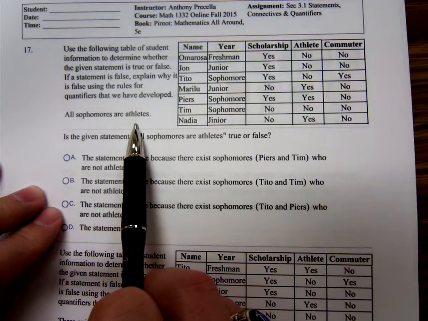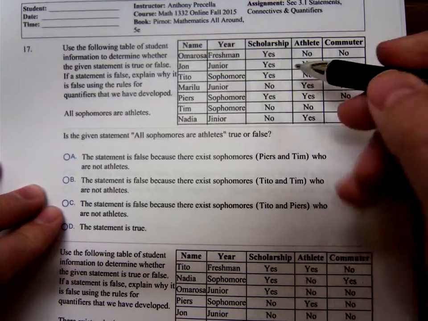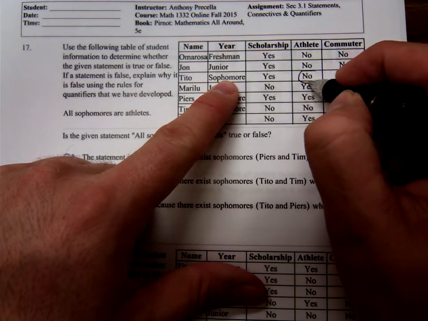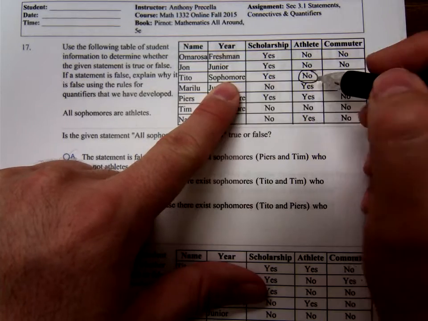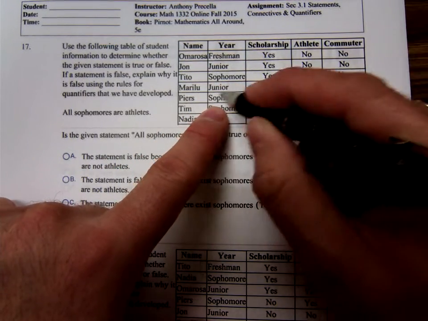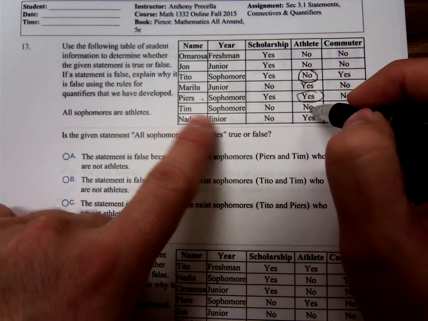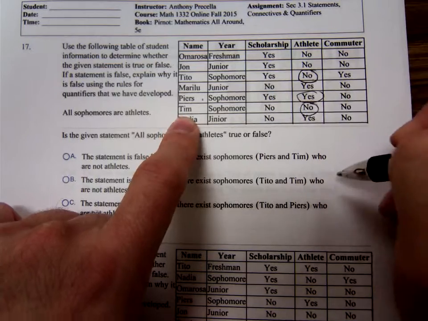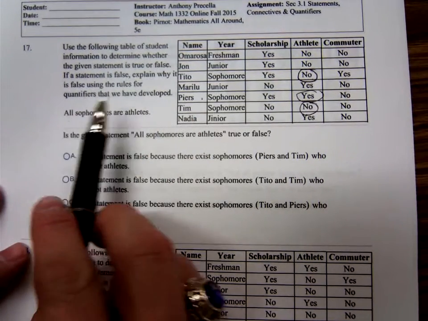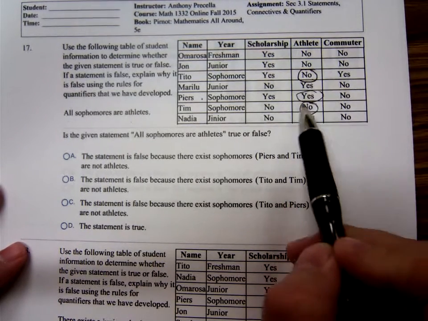Let's look and see. Here's this athlete column. Let's find every sophomore. Well, it looks like Tito's not an athlete. Piers is an athlete. Tim is not an athlete. So is this statement true? Are all sophomores athletes? Well, no. In fact, here are two of them that are not.